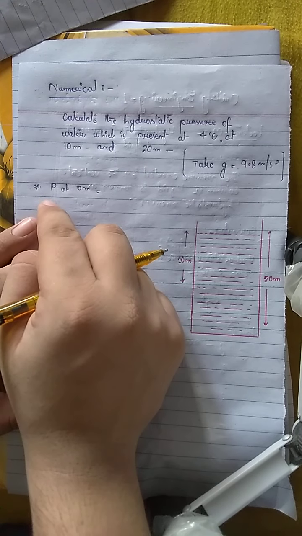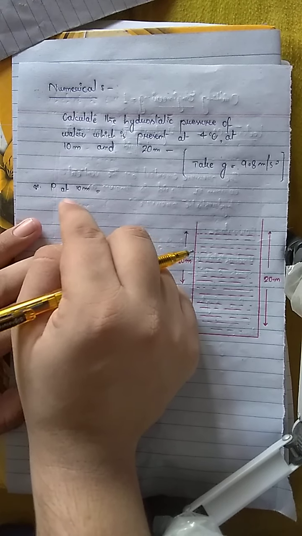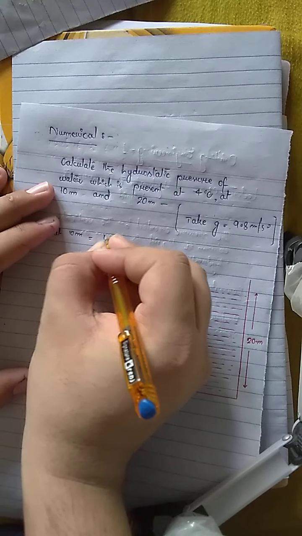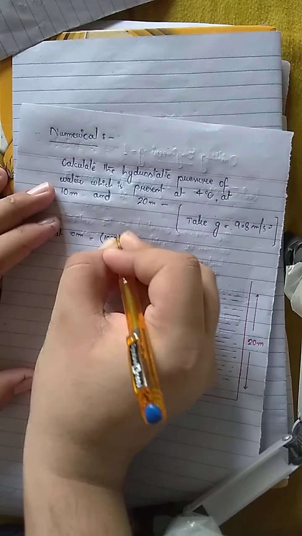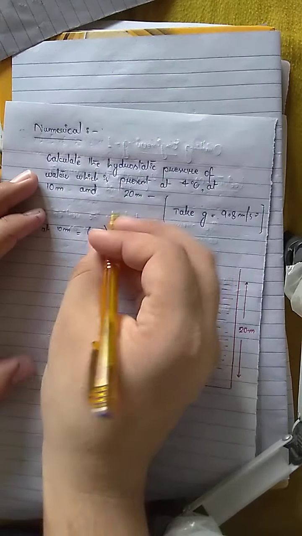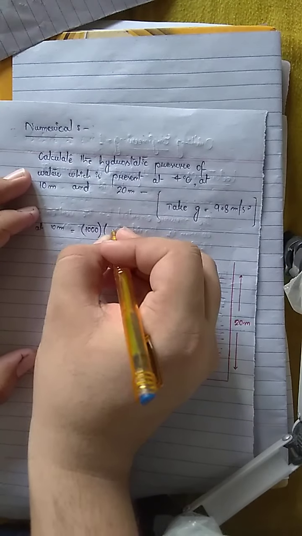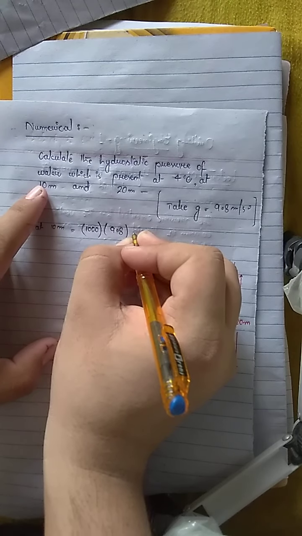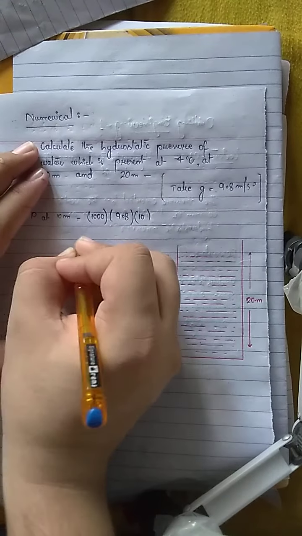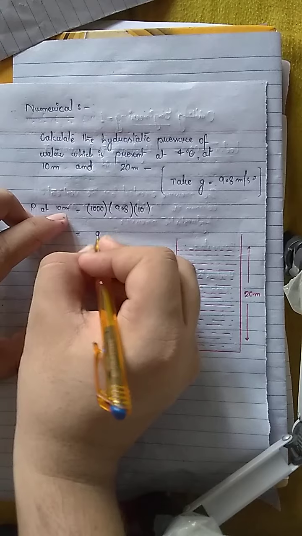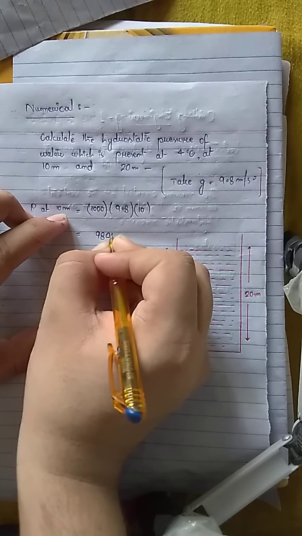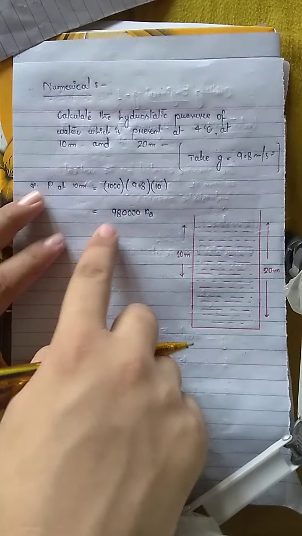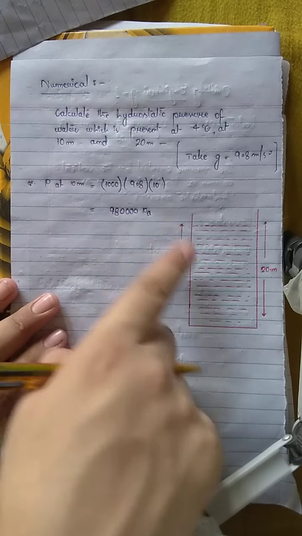Since we know that the hydrostatic pressure can be calculated by rho g h, at 4 degrees centigrade the density of water is 1000. So in place of rho, we put 1000. The value of g is 9.8, and the value of depth in part 1 is 10. So the answer becomes 980,000 pascals. This is the value of hydrostatic pressure at 10 meters.